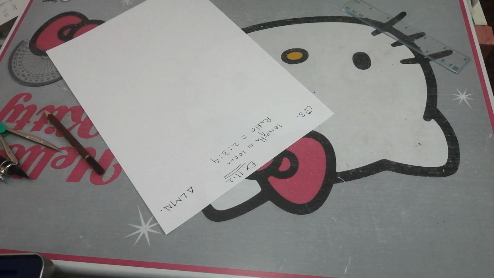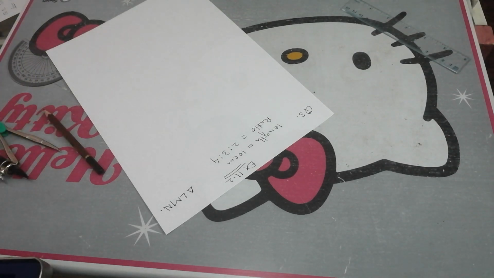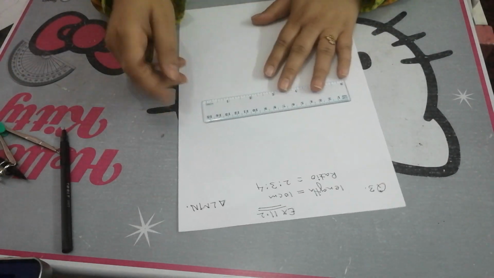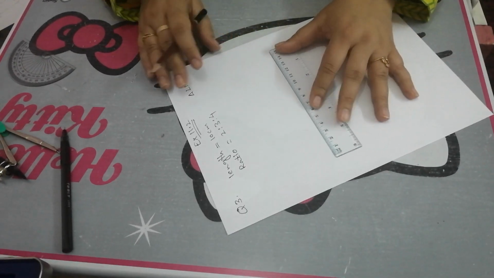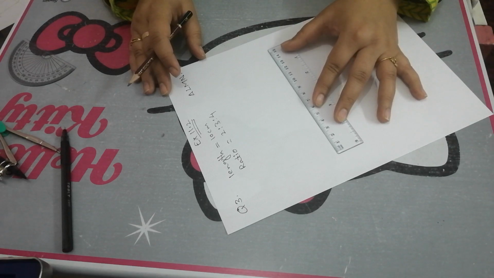So for this, what will we do? First of all, we draw a line of length 10 centimeter.